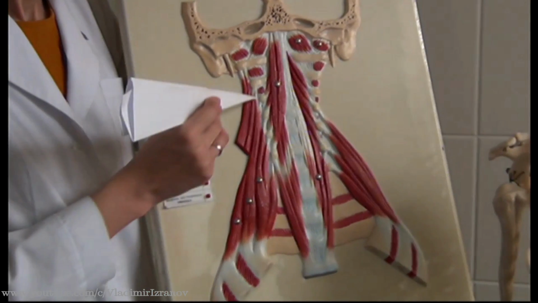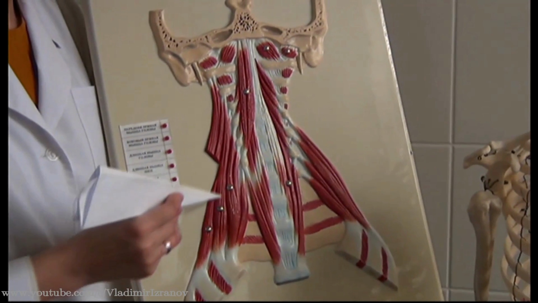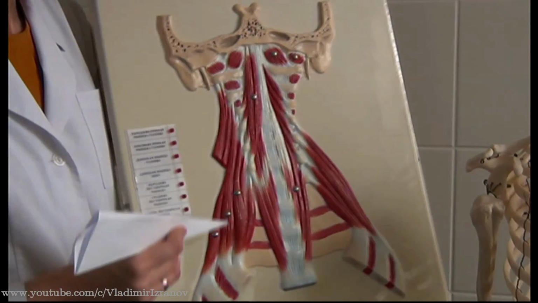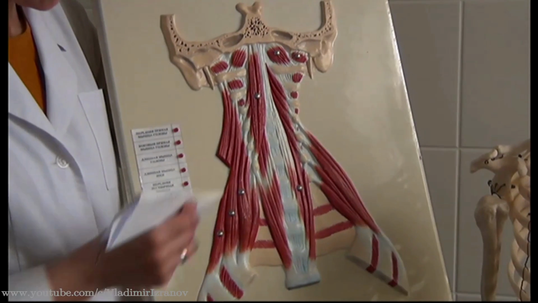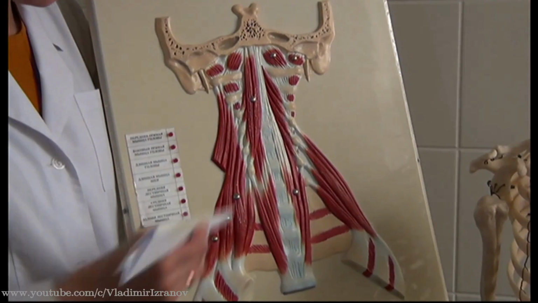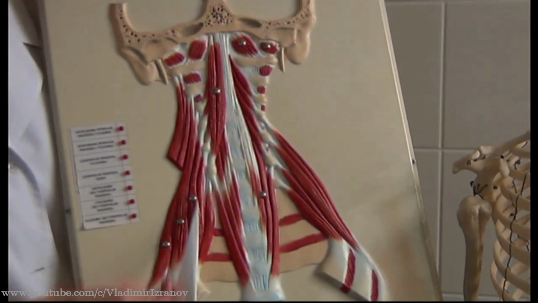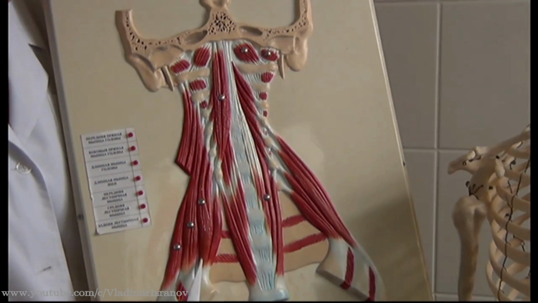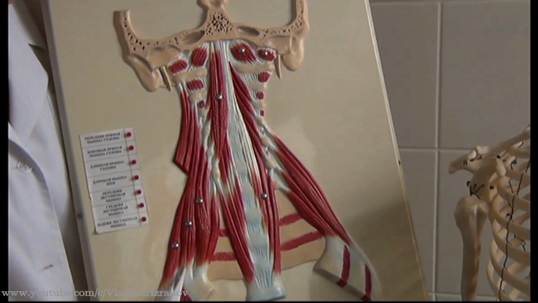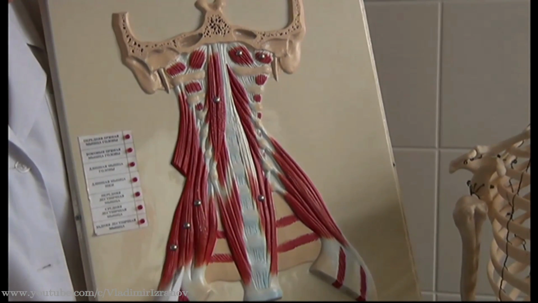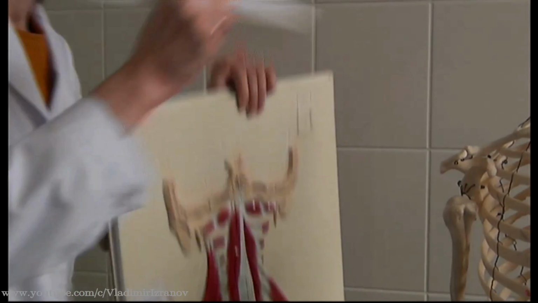Oh, here it is. Close to scalenus anterior. Scalenus anterior and medius. They are located close to each other. Thank you.